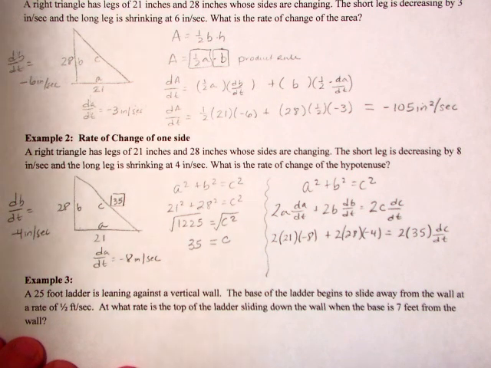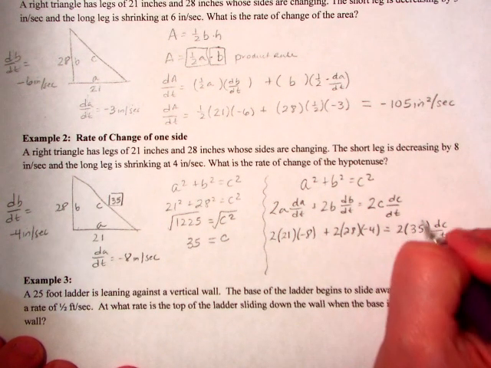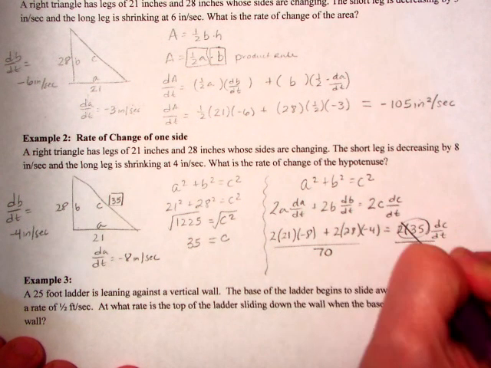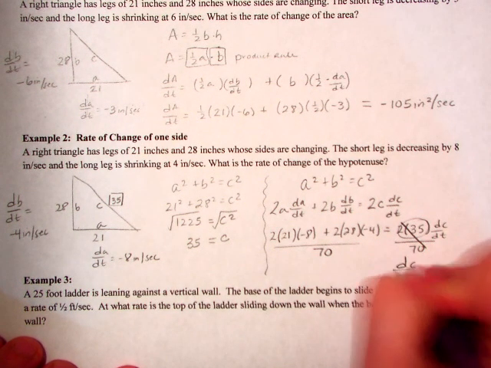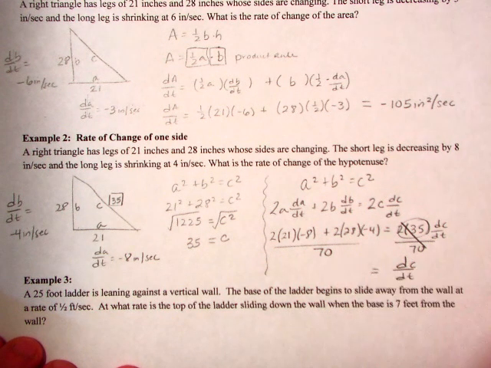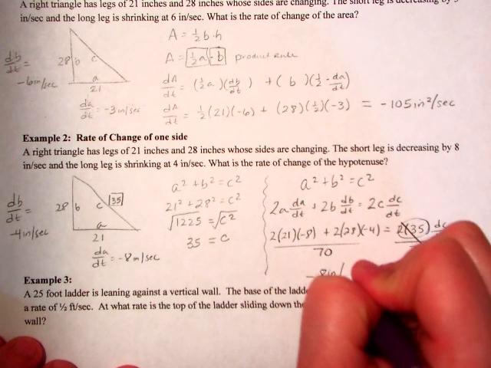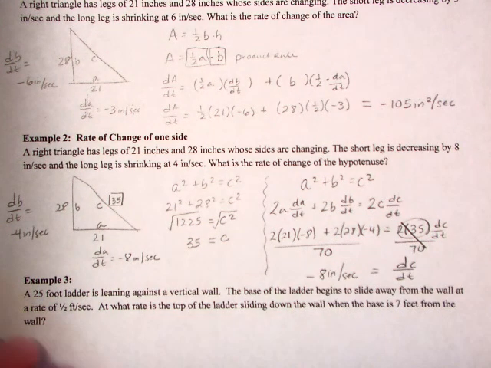Okay. Now, this is the same thing as 70, so I could divide both sides by 70 to clear it. And if I put all this in my calculator, simplify it, etc., I get negative 8 inches per second as my change in hypotenuse.